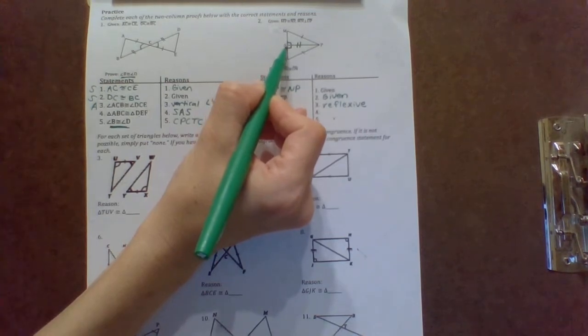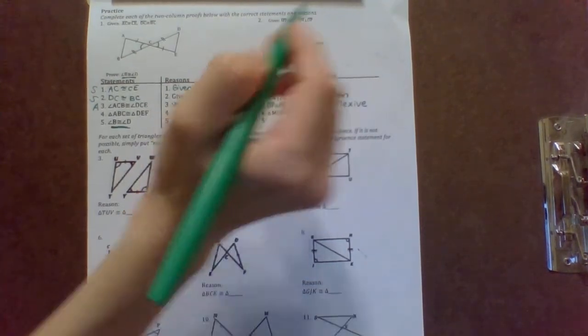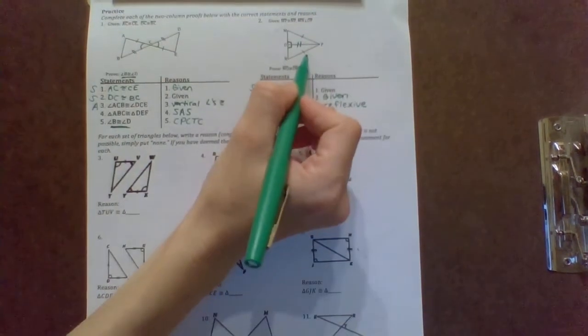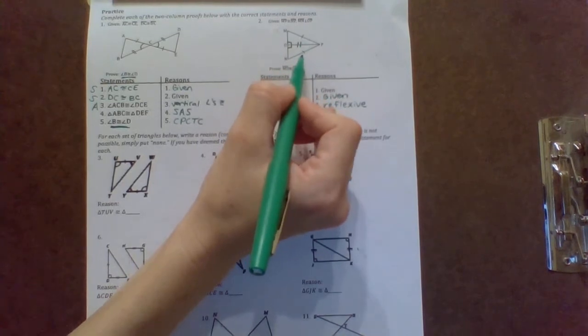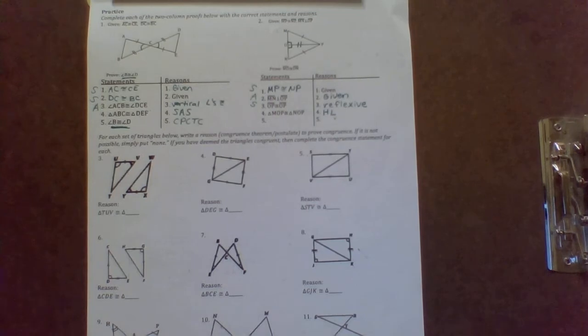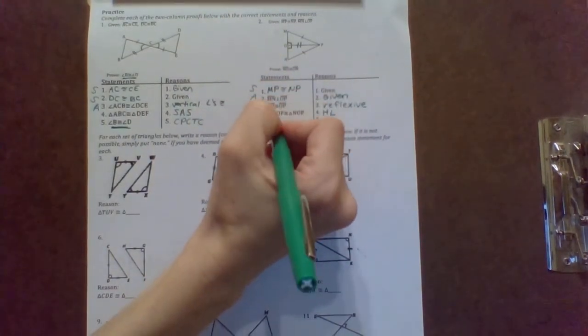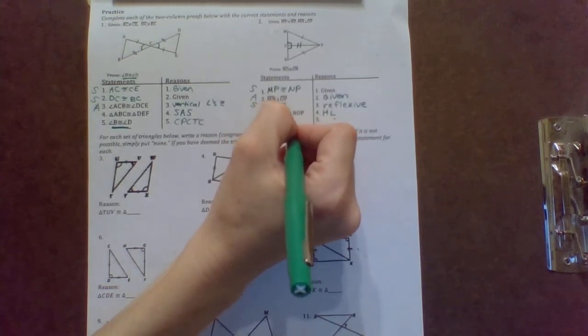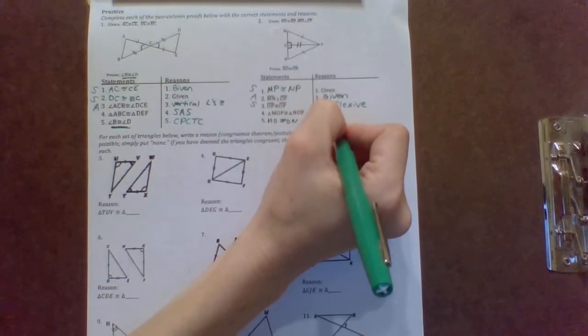So the other option is one that's always going to sneak up on you, is HL. Remember, we can use HL for right triangles, which claims that the hypotenuse is congruent to each other and that the pair of legs there in the middle is congruent to each other as well. And then lastly, always drop in your prove statement. That must mean MO is congruent to ON by CPCTC. So those are your 2 column proofs.